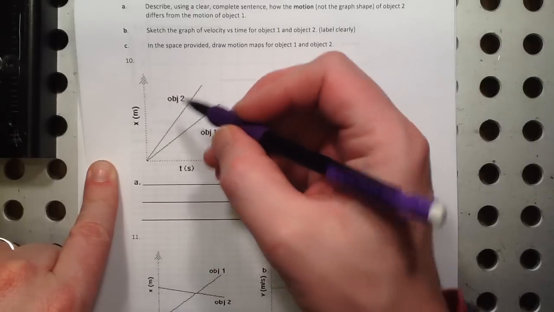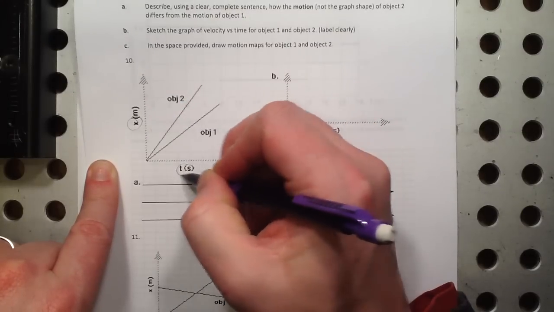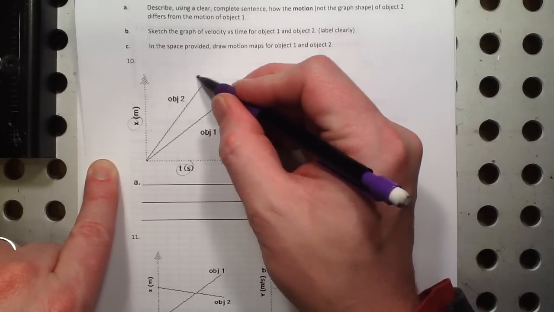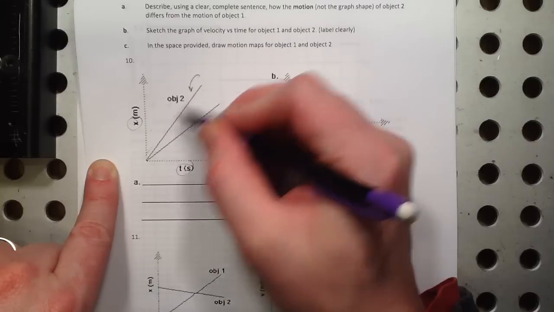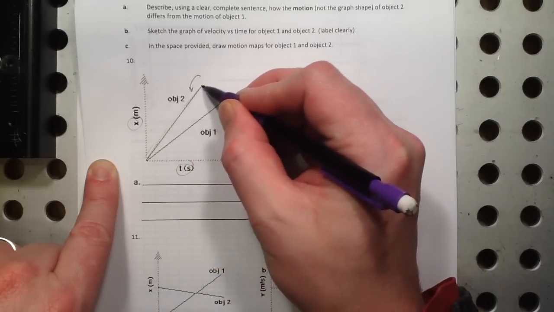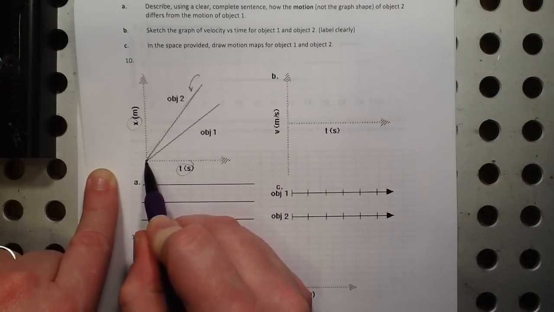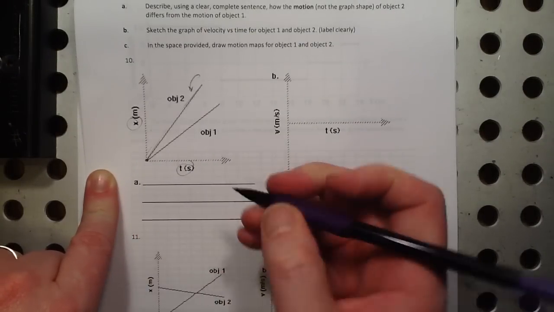We know that the slope of a position versus time graph is velocity, and this is steeper. So that means object 2 is going faster. But you can see here they both start at the same place.